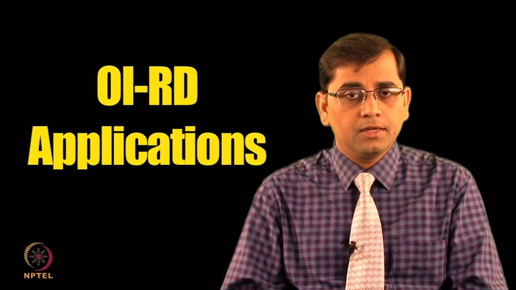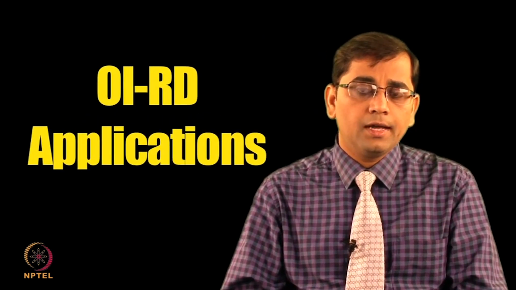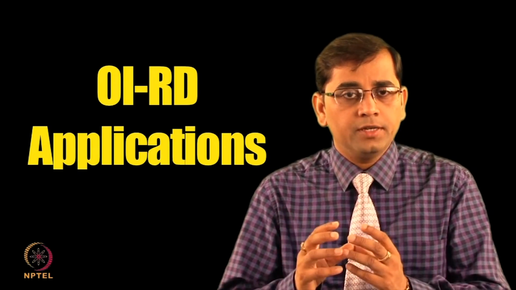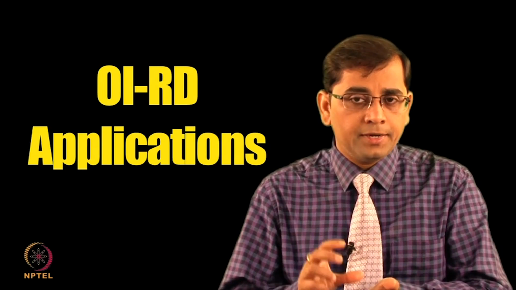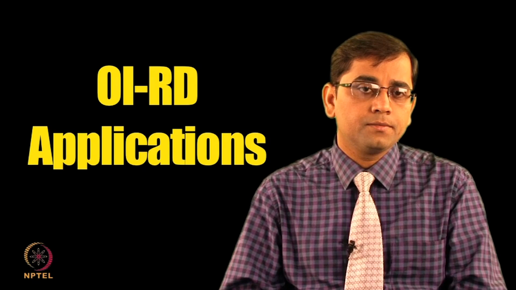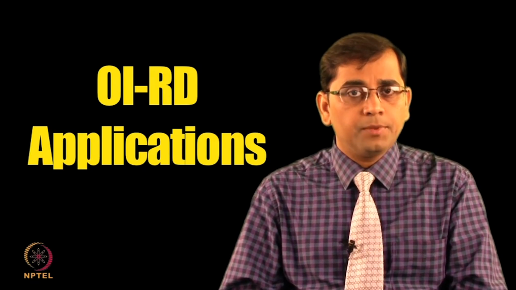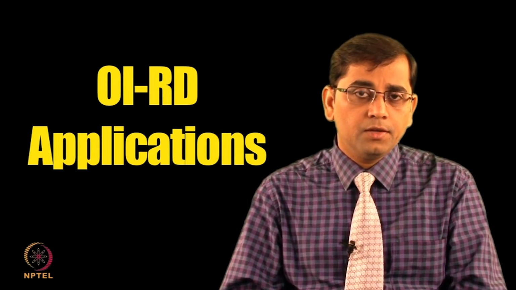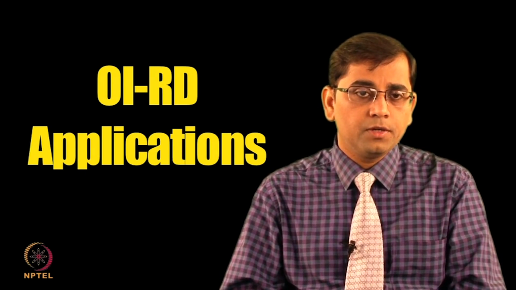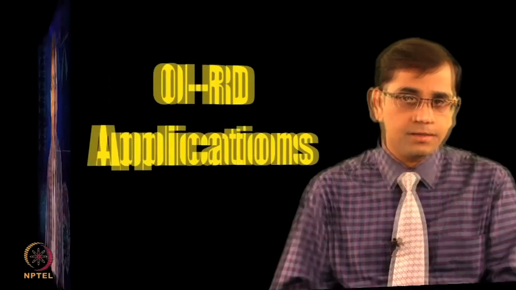OIRD has been used for various applications. The OIRD microscope has been applied for real-time monitoring of antigen-antibody interactions, nucleic acid hybridization and protein small molecule binding reactions. There are various applications of OIRD which makes it a good choice for label-free detection of proteins on microarrays.